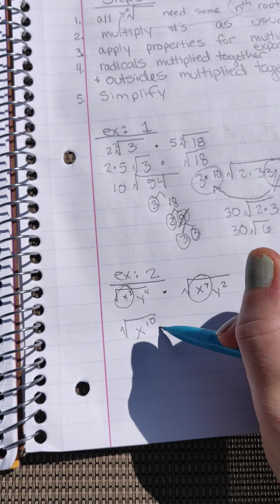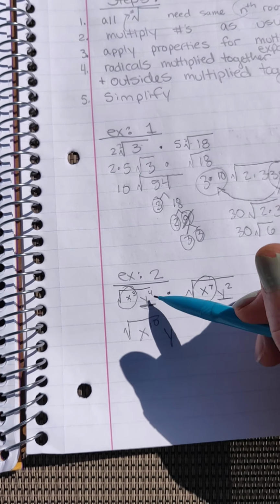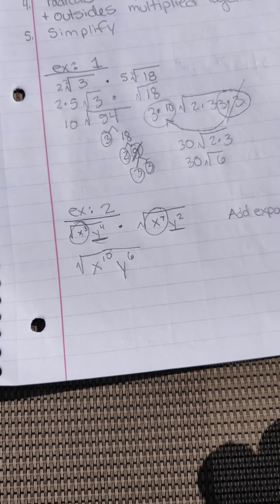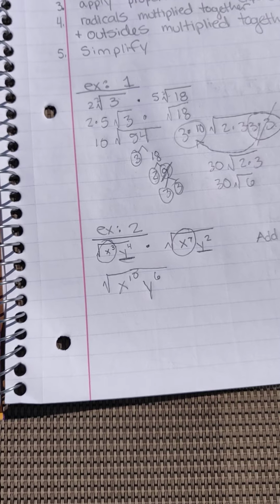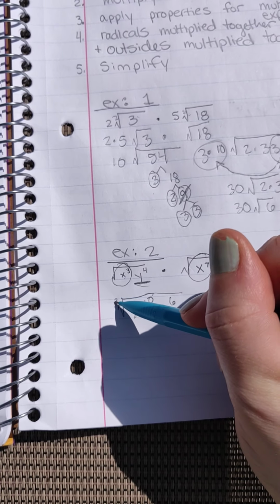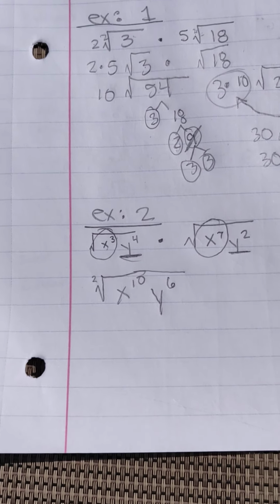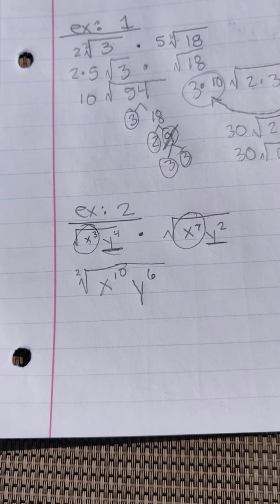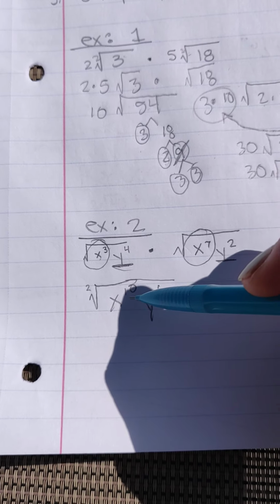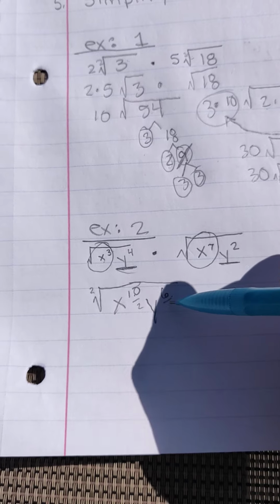And I have y's, and I have y to the fourth and y to the second. 4 and 2 gives me 6. So I have the square root of x to the 10th power and y to the 6th power. And now because that's an invisible 2 that sits out on that ledge because it didn't say otherwise that it was something else. You guys see that okay? Yeah. So then basically all I have to do is just take that number and divide it by each of these. Divide by 2, divide by 2.